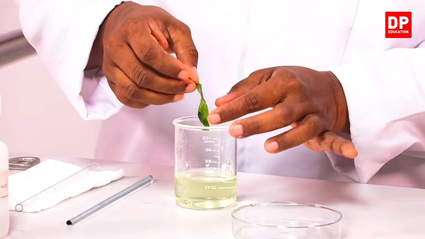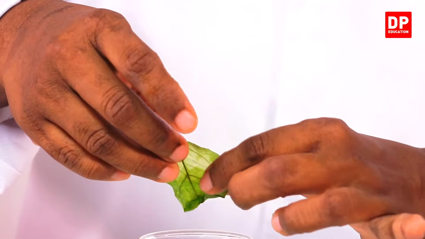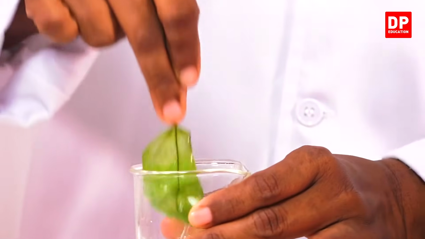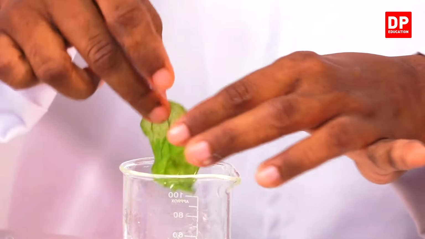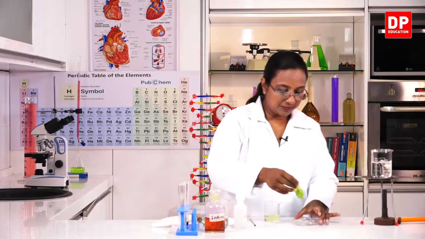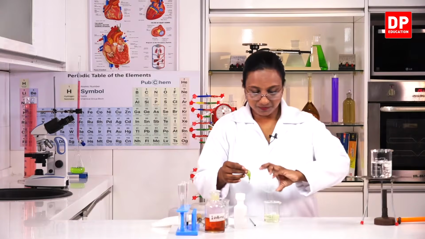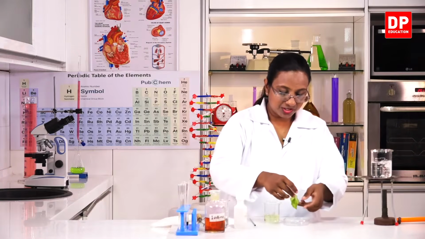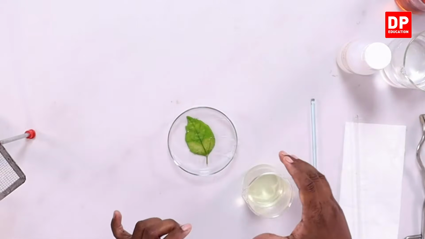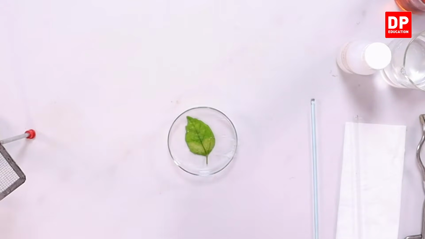Here you can see we have to make sure that the leaf does not get damaged. I will place it back in the petri dish. So now the leaf is ready for testing.